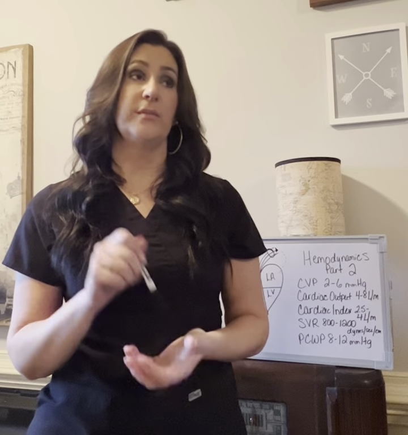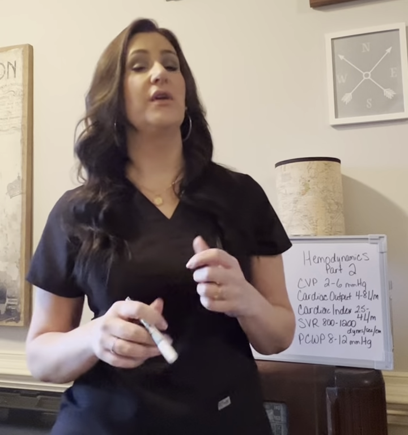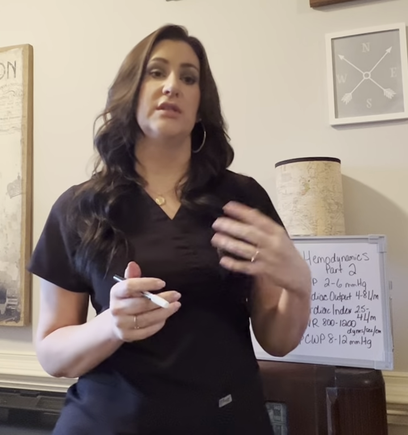For example, if a patient has a massive myocardial infarction and they're left with a lot of dead tissue that doesn't pump effectively, then that causes cardiac output to decrease, which is a big problem, that contributes to those signs and symptoms of congestive heart failure.